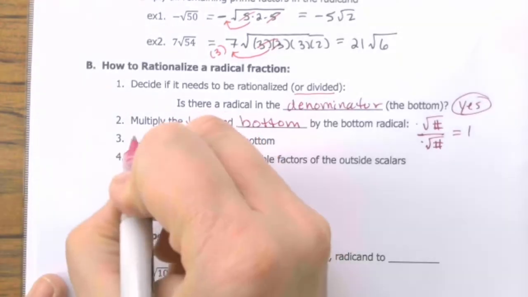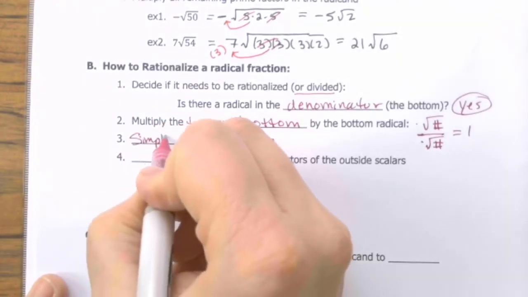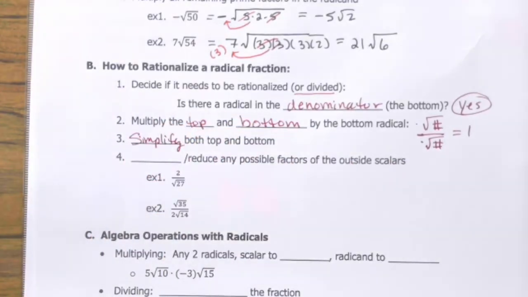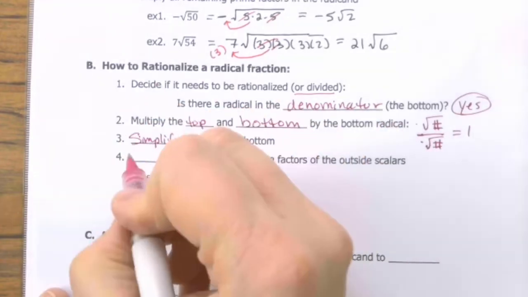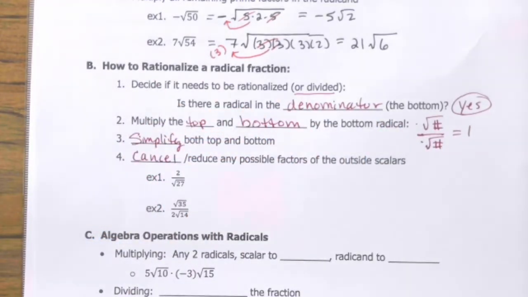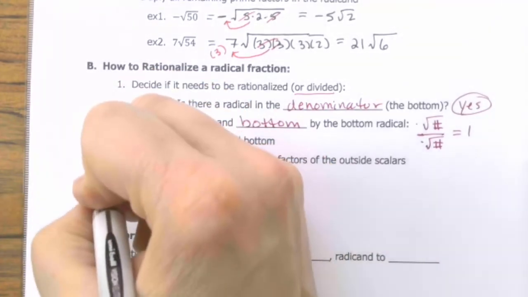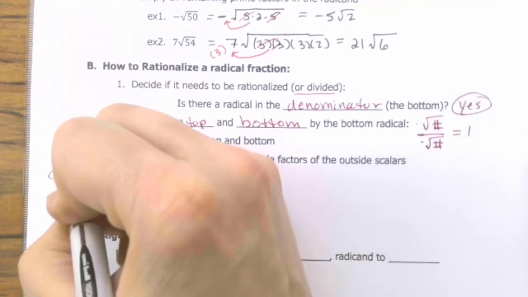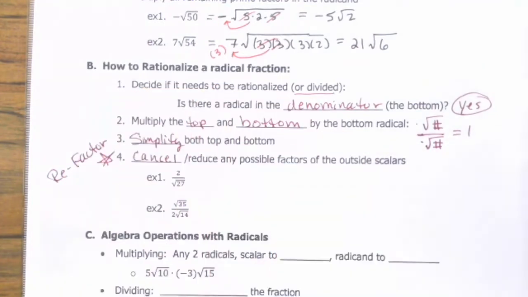So now that you've done that, you simplify both the top and the bottom and cancel or reduce any possible factors of the outside scalar. So there is a refactor part of this process at the end because you have new numbers that could possibly reduce. All right, let's do an example.